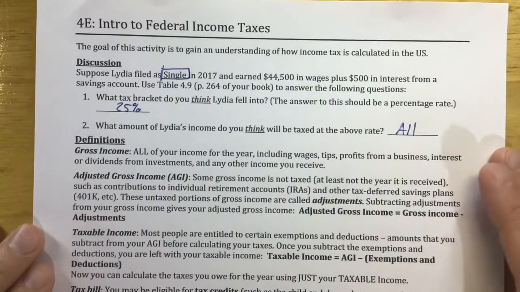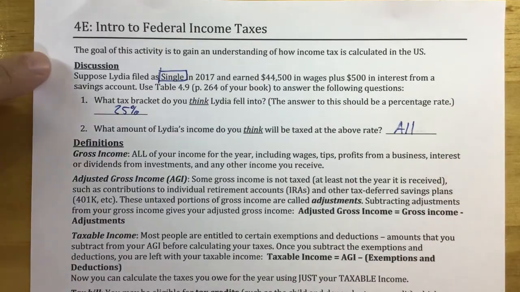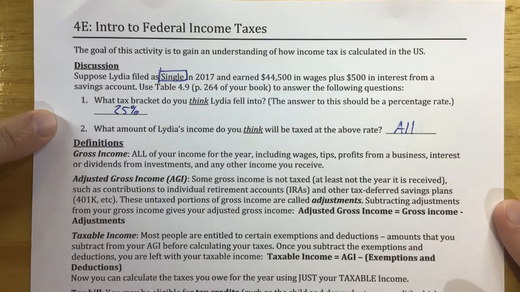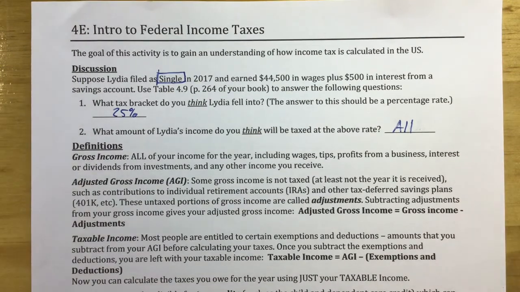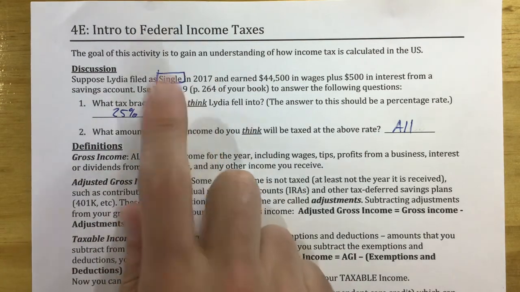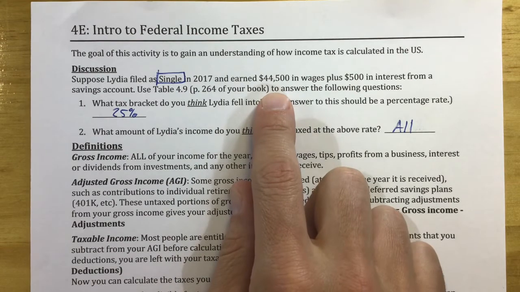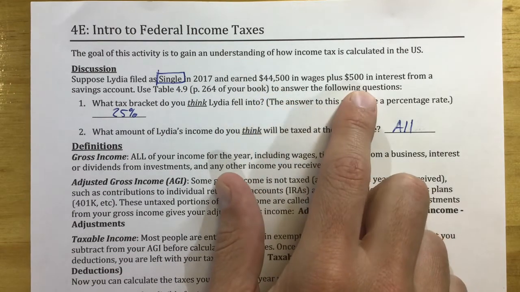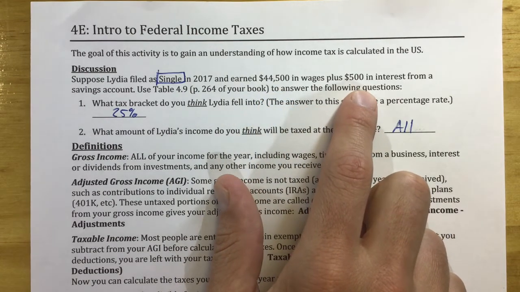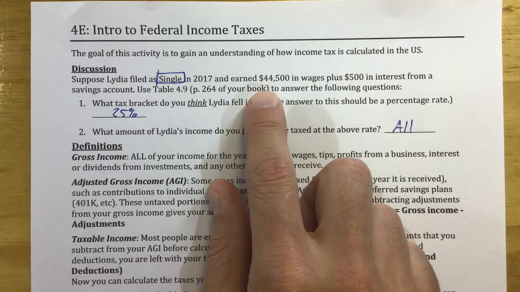All right, so for the very beginning here, problems number 1 and 2, the idea of those is to just get your mind thinking a little bit about taxes, and they ask you a couple of questions. The intention that you're going to get the answers right is not really there. They tell you that there's a lady, she's single, and she has an income of $44,500, plus she's going to get some interest from a savings account, which is going to bring it up to $45,000.